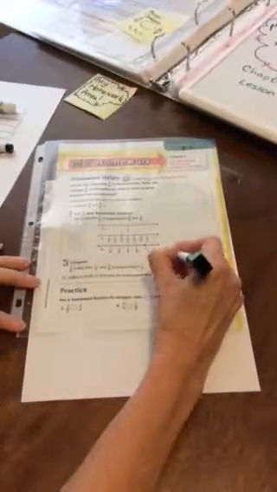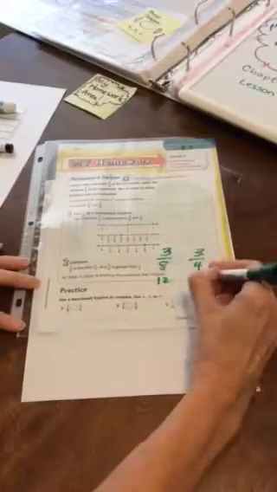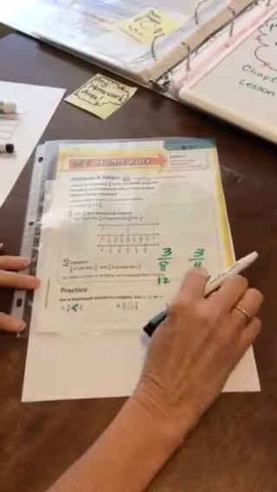Or using the multiplication method, 3/8, 3/4. 3 times 4 is 12. 3 times 8 is 24. So we know 3/4 is the bigger number. This is 24, and my number didn't look really good there. So 3/4 is greater than 3/8. Okay.